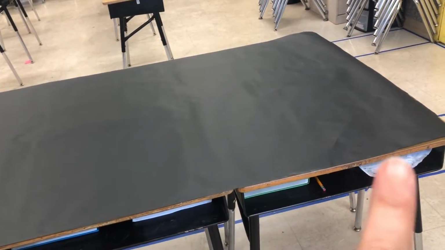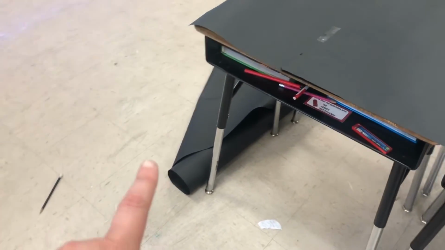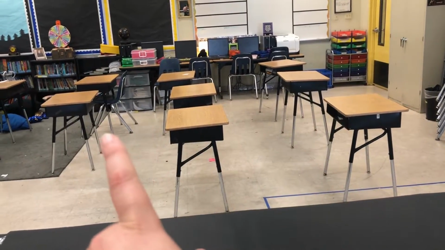Here are the 10 desks that I already finished gathering together, and I put black bulletin board paper that the school provides, so I did not have to buy this paper. It is provided to us. I have the extra paper on the floor, hopefully it is enough to cover those 10 desks that I'm going to gather on that side.